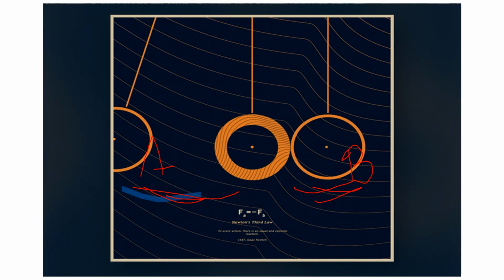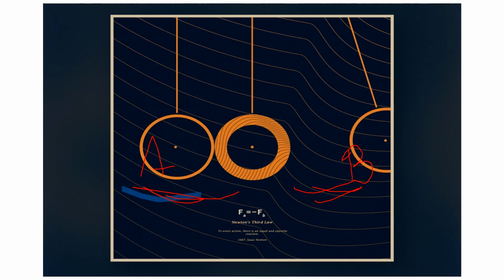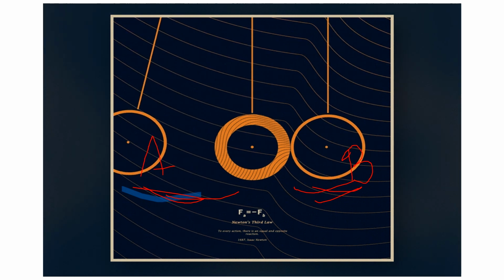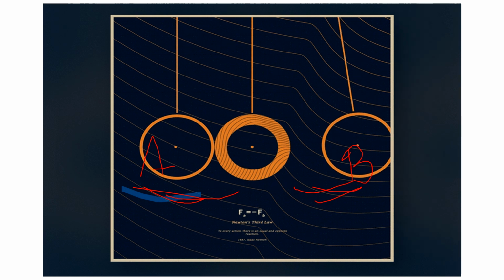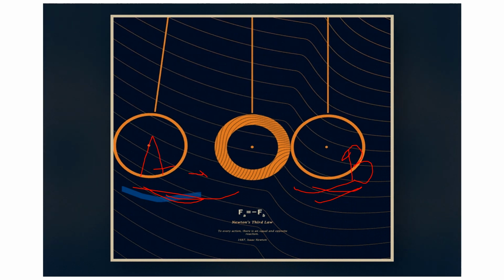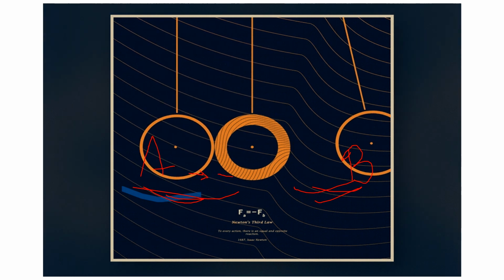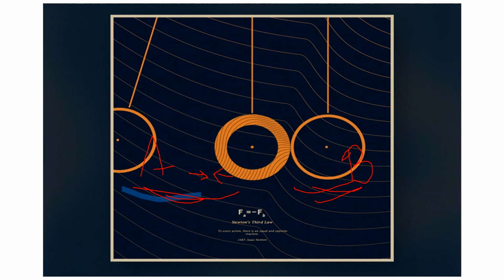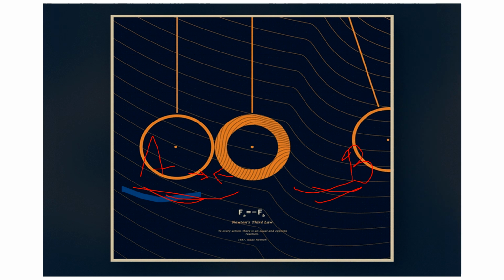Forces in the universe do not act alone. Every force has a partner force. This pairing is crucial to the understanding of interactions between objects, from the microscopic to the macroscopic scale.